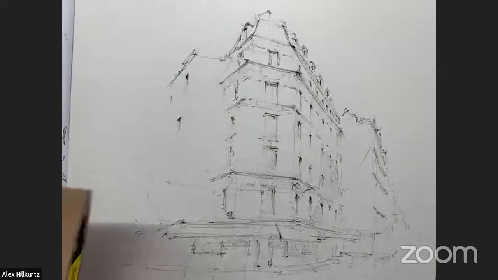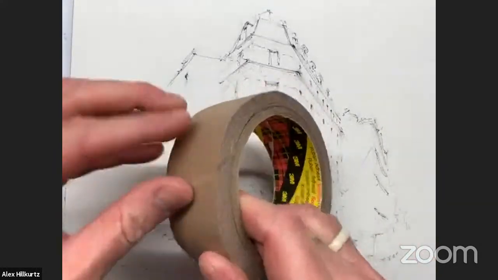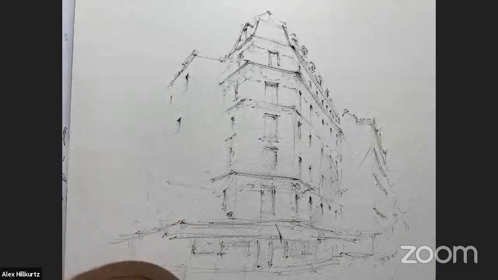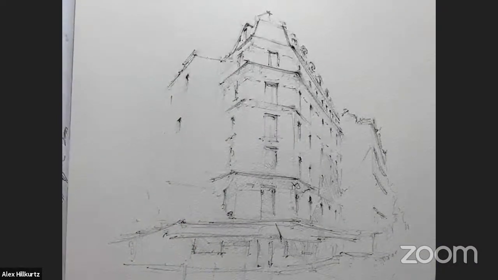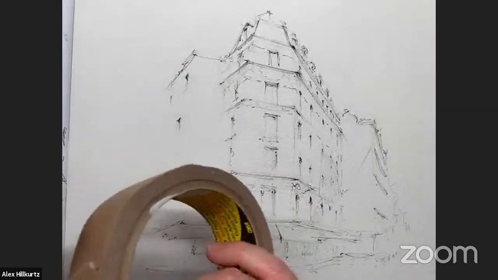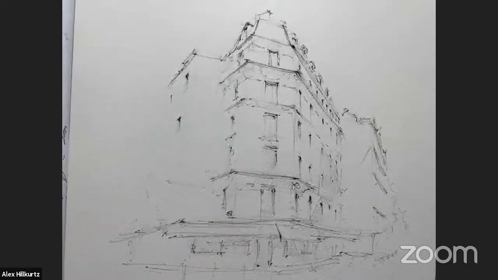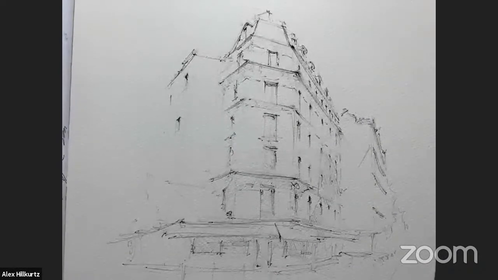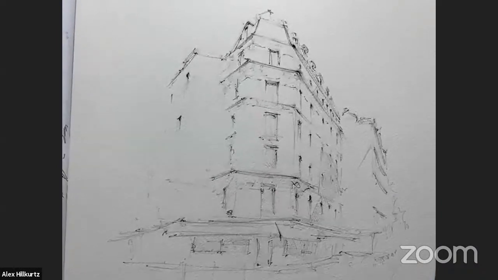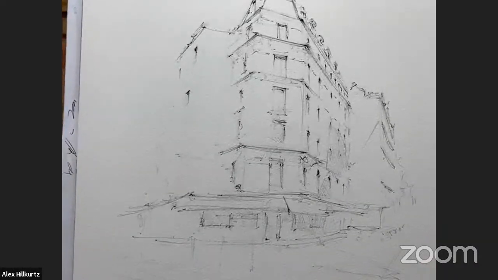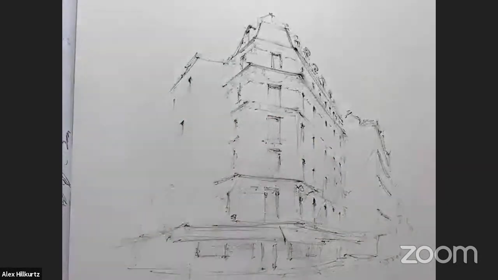I'm gonna put those aside and use some masking tape to tape the borders of this, so that when I paint, I have a nice clean edge. I'll remove this at the end and I'll have a nice clean edge. I'll keep moving my paper around as well so you can see the whole image.